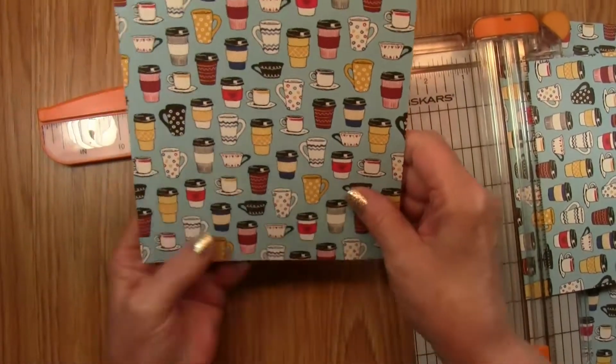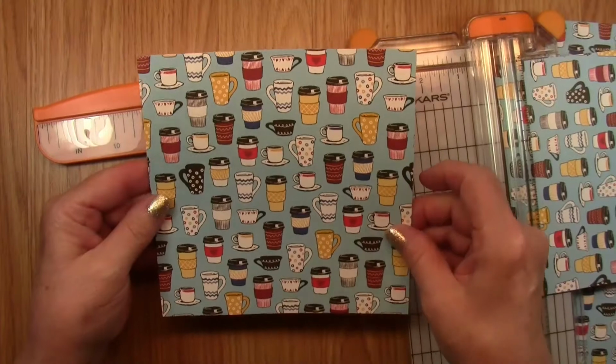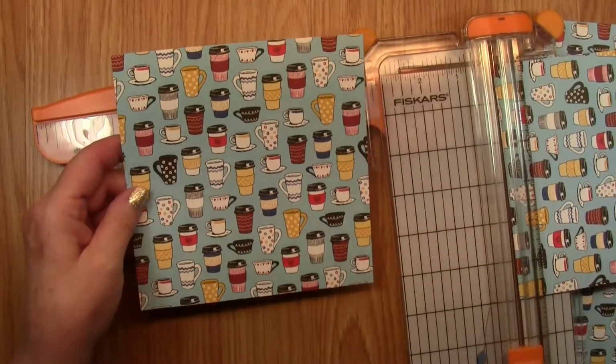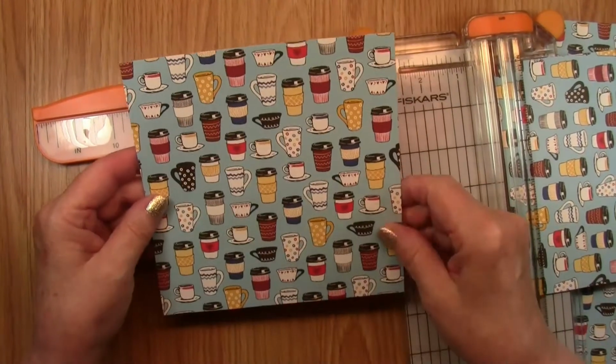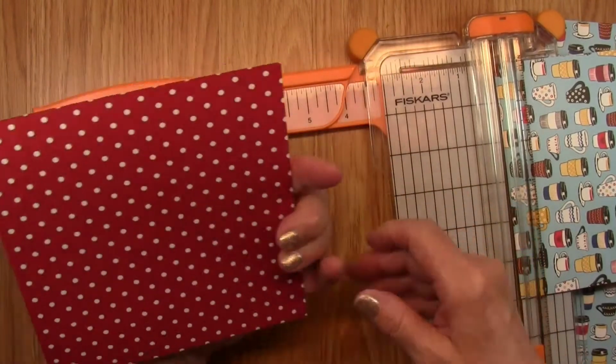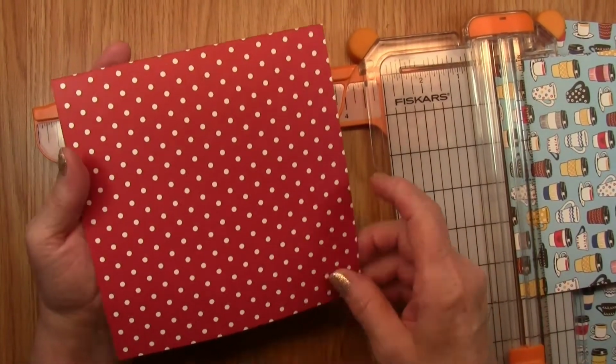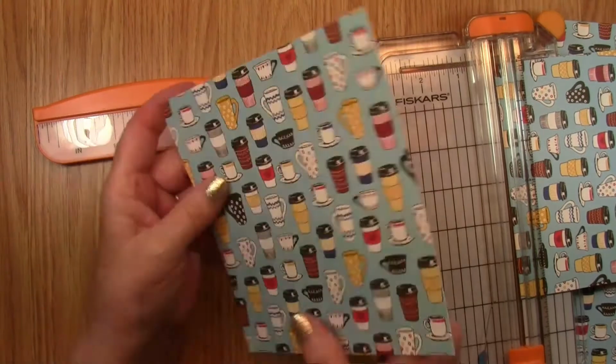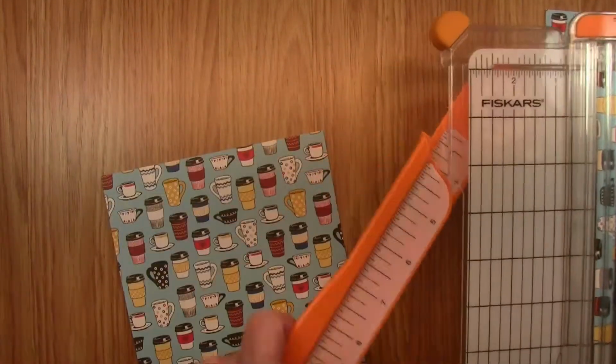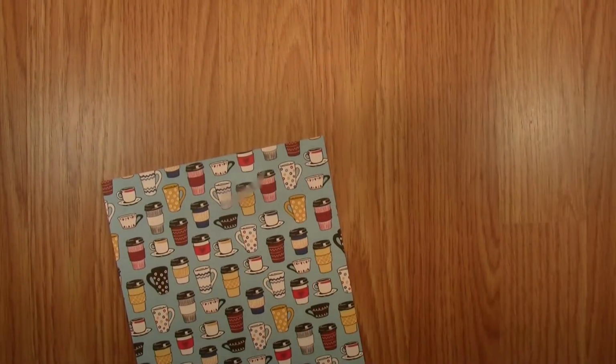Now, when you're using paper with orientation, you want to keep that in mind when you're cutting. My little cups all go to the top, but my back is just a generic red dot. So the students can use either side that they prefer.